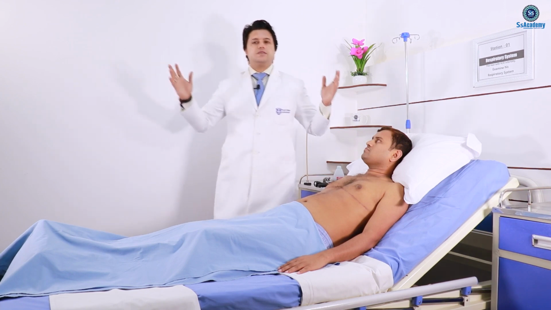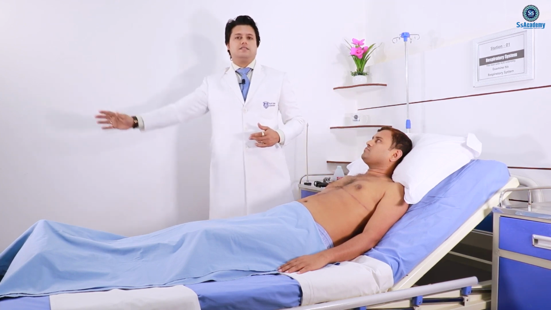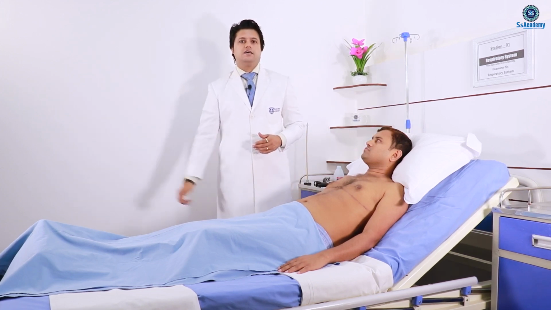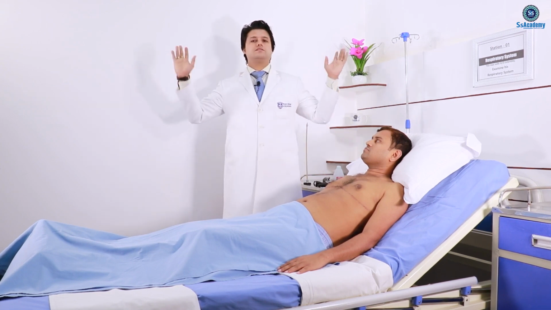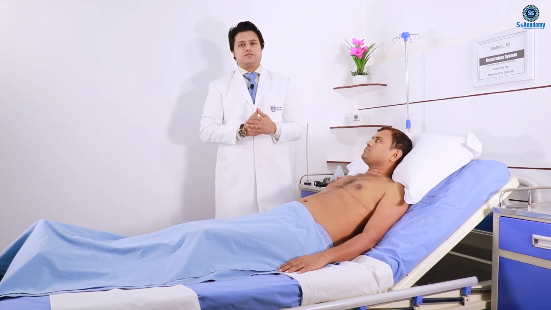So these are the steps that we already learned. Symmetry, AP diameter, crackles. Asymmetry, scar, then lobectomy or pneumonectomy, and the trachea. Asymmetry with no scar, then the percussion note. This is the simplest approach by which we can make the diagnosis.